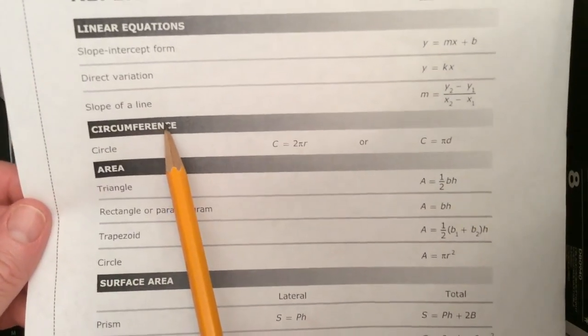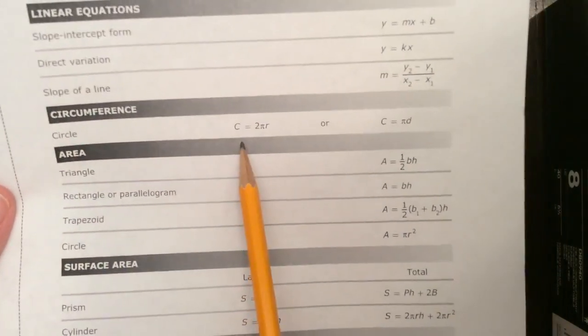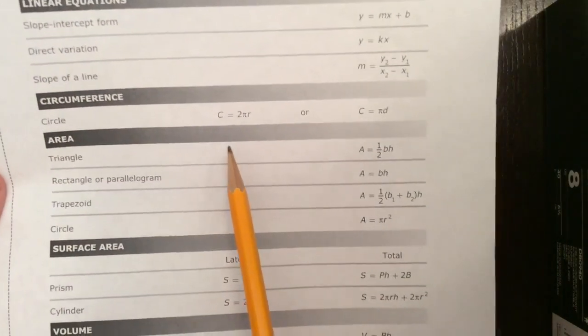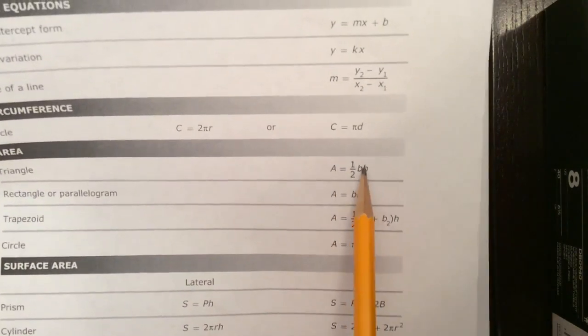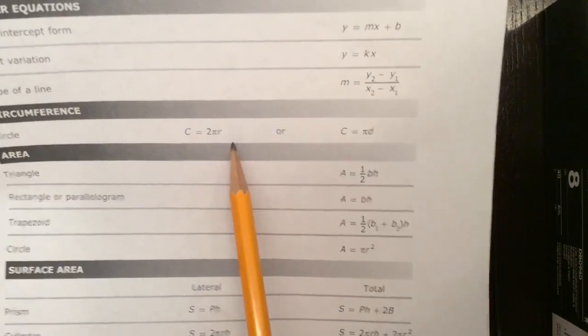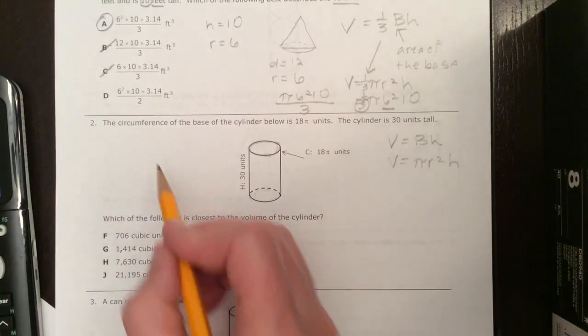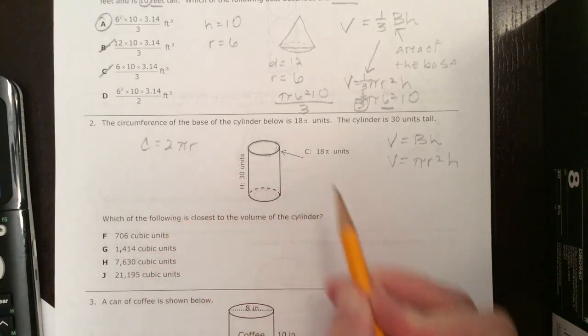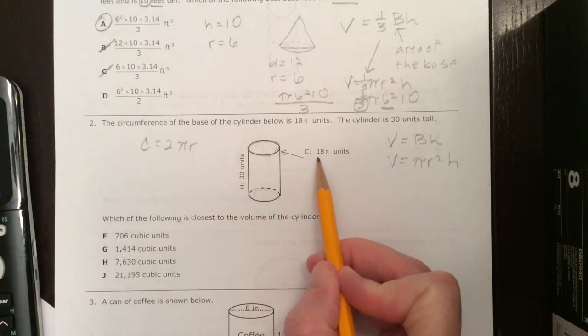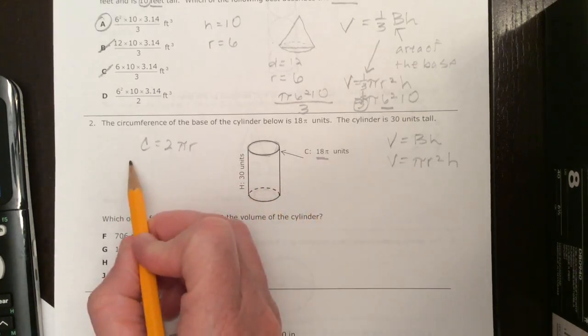Okay, so if you look on your formula chart, you see circumference of a circle, and it's right here. 2 pi r, or pi times d. Let's put 2 pi r, because we're looking for r. C equals 2 pi r. We know that C, the circumference, is 18 pi.